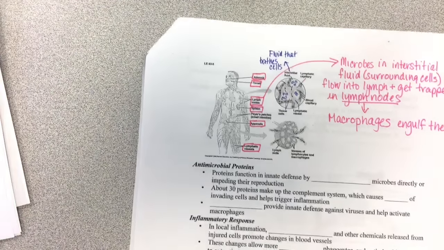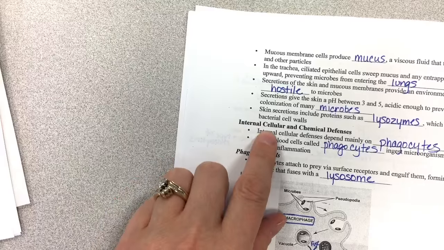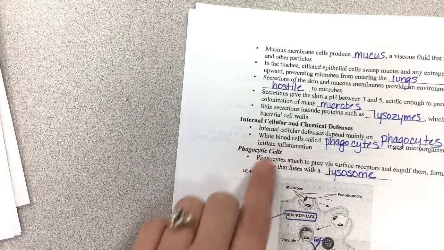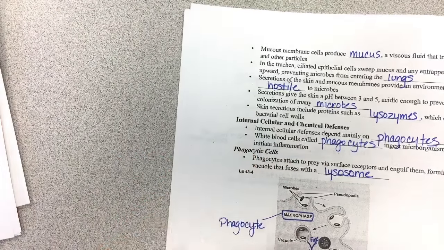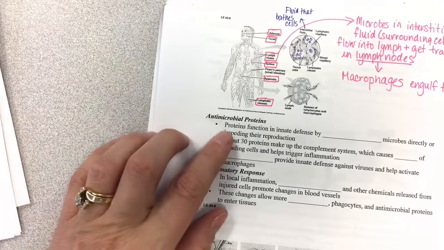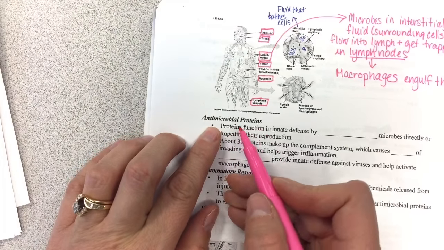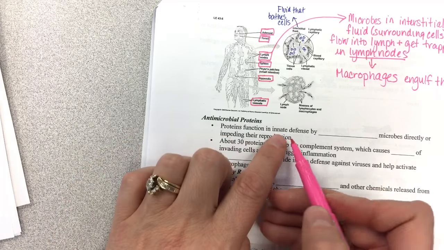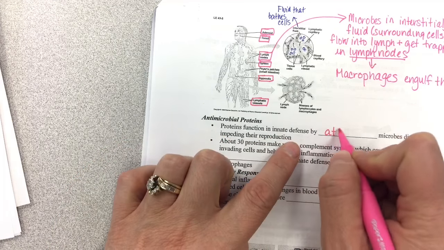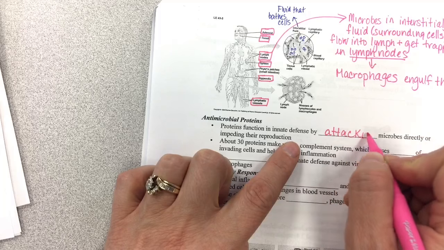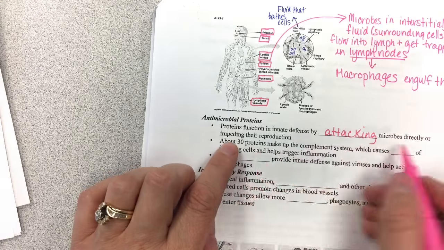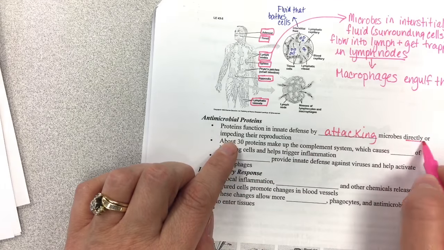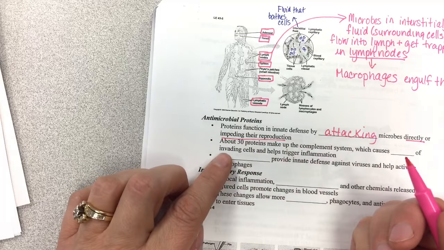Okay, so that is one line of defense in the internal cellular and chemical defenses, the phagocytic cells. And then there are also antimicrobial proteins. These proteins function in innate defense by attacking microbes, hence the name antimicrobial, directly or impeding their reproduction. So they either kill them or stop them from reproducing.